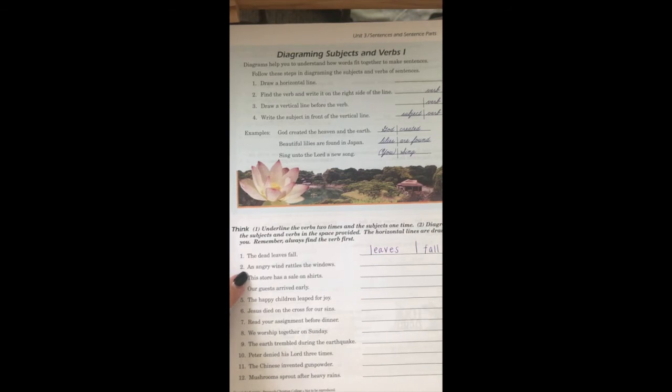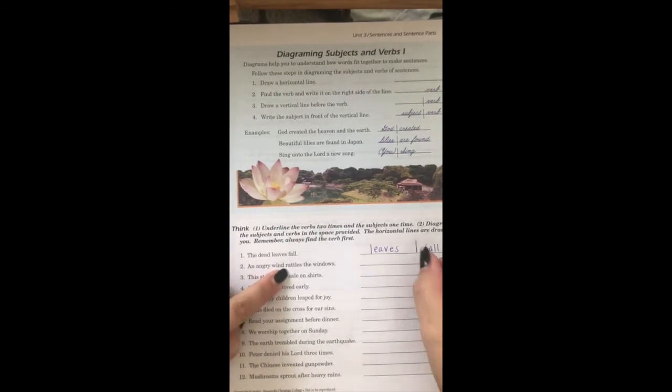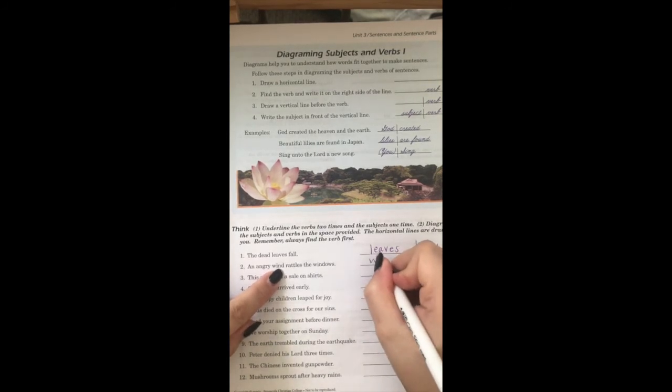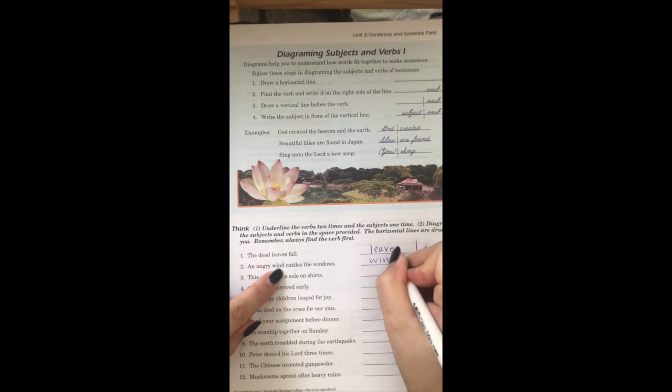For number 2, just to make sure, an angry wind rattles the windows. What is the verb? Rattles is the action word. So I'm going to write rattles on the right side. I'm going to draw my horizontal line. And I'm going to find the subject. An angry wind. Wind is simply the subject. I'm going to write that on the left side.